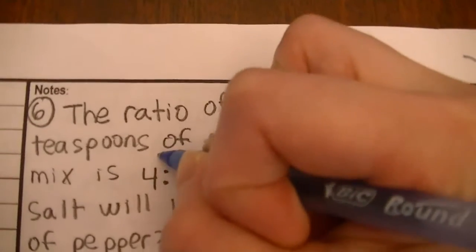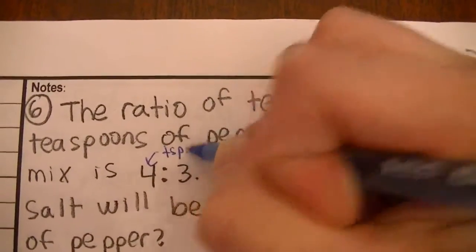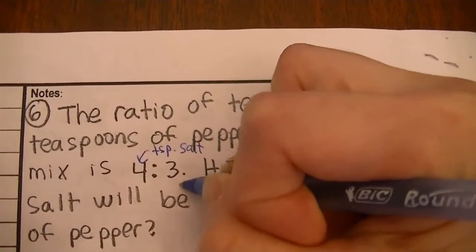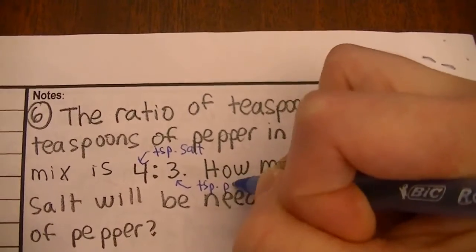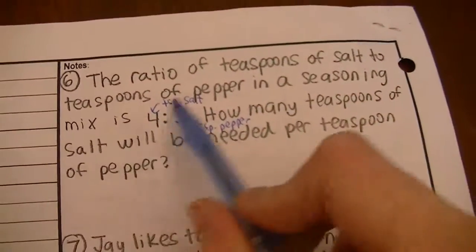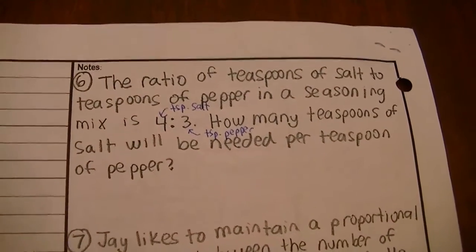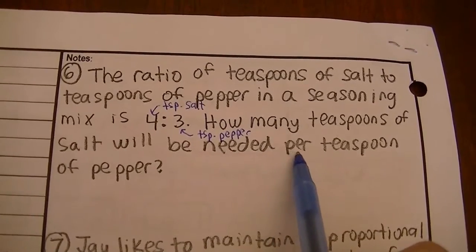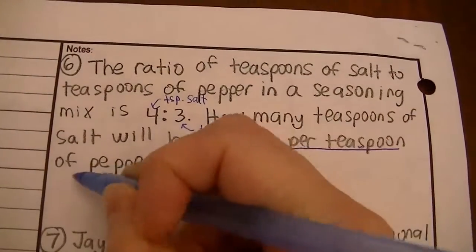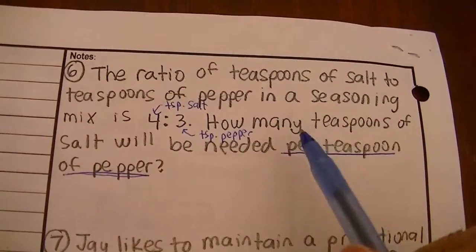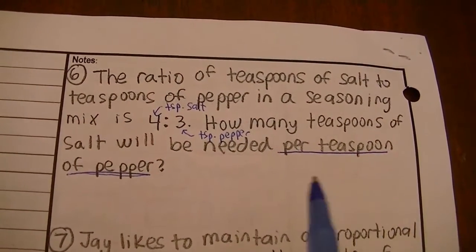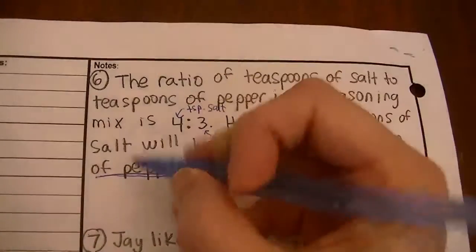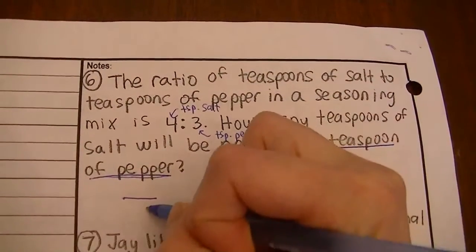So I'm going to just label that so I don't confuse myself. TSP is the abbreviation for teaspoon. That's salt. And then this right here is teaspoon of pepper, okay? It's a good idea just to label that so you don't get the two confused later on, because that can be a common mistake. Now it's asking how many teaspoons of salt would be needed per teaspoon of pepper. So it's asking you basically, how many teaspoons of salt for every 1 teaspoon of pepper? That implies teaspoon of pepper needs to go in the denominator, in the bottom part of the fraction. So teaspoon pepper.